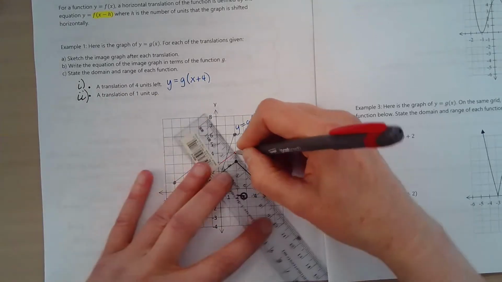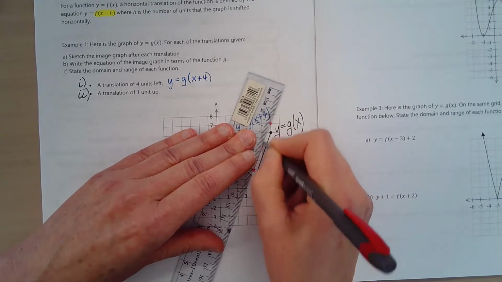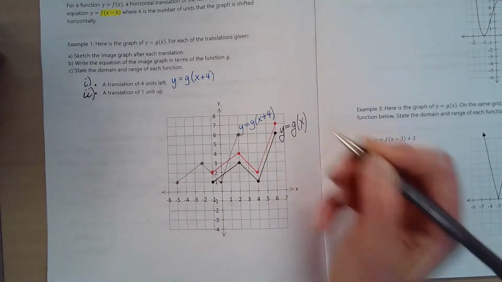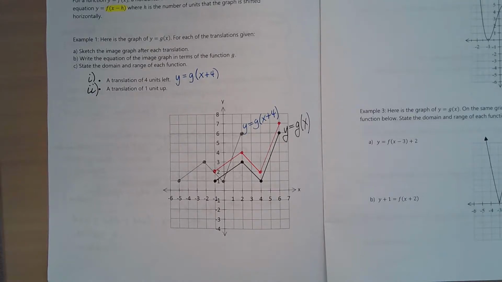So again, we're starting off pretty easy here. It will get a little more difficult in days to follow when we start combining our transformations, right? We're going to be doing transformations with shifts and stretches and reflections. That's when it gets a bit tougher.